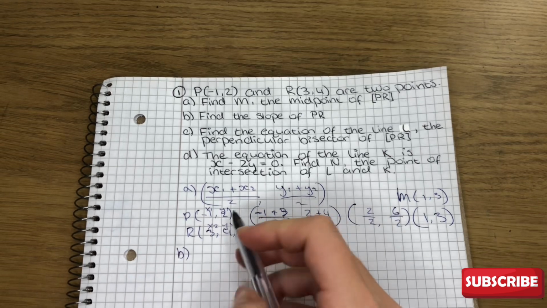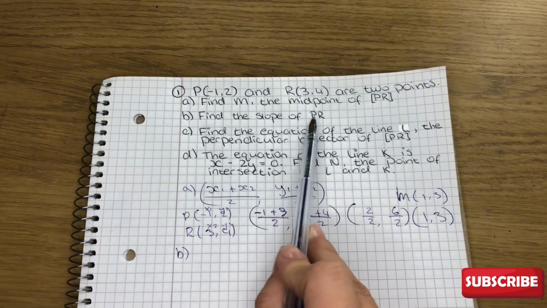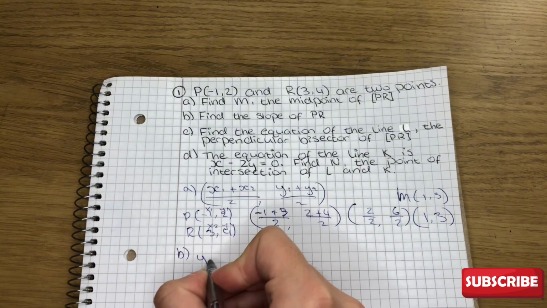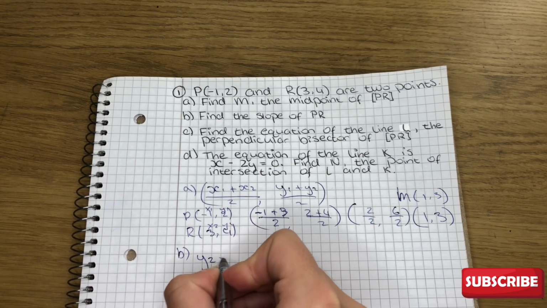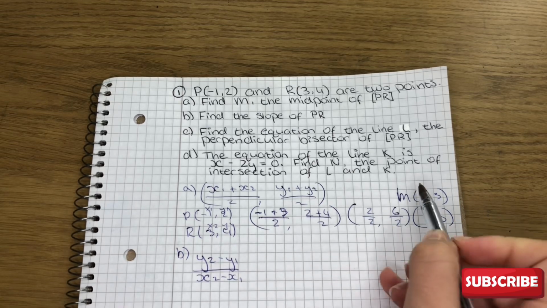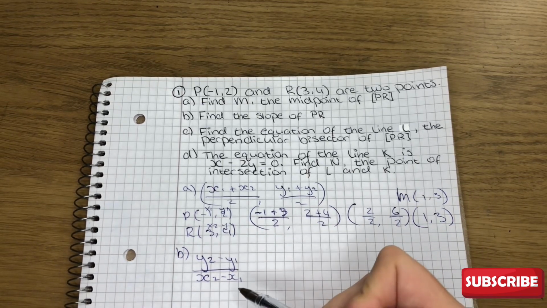Now, question B is asking us, find the slope of P and R. Well, we know the formula for slope is y2 take y1 all over x2 take x1. We have our points right here, let's use them.